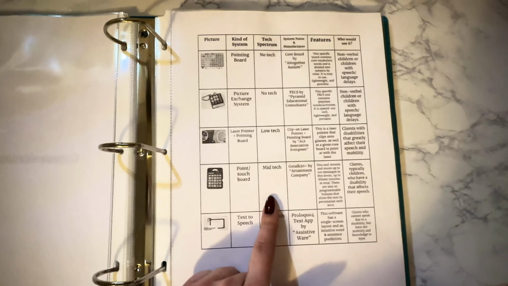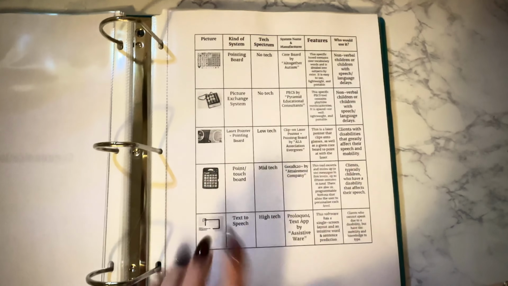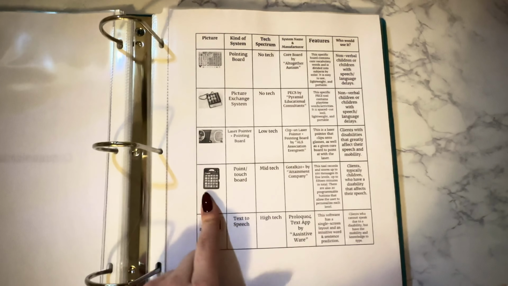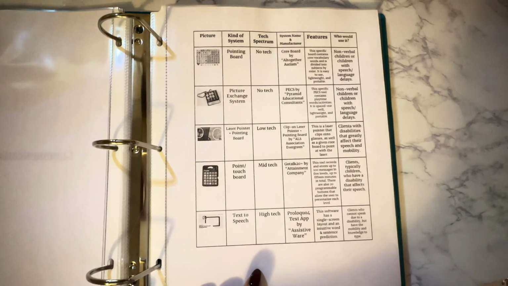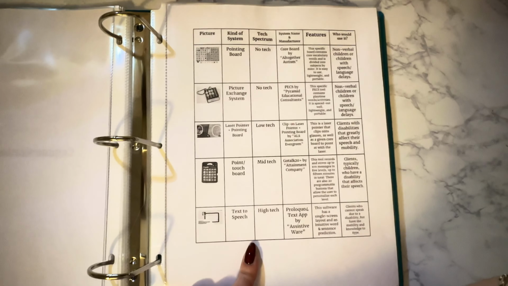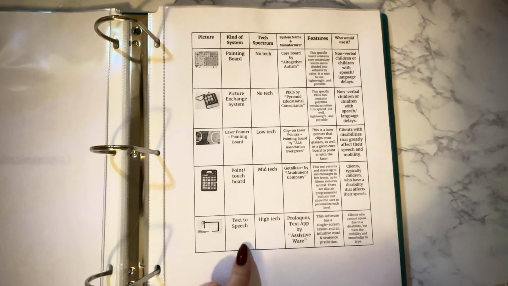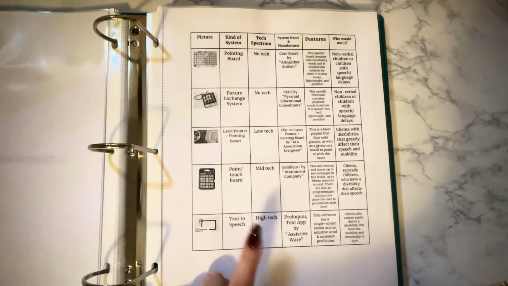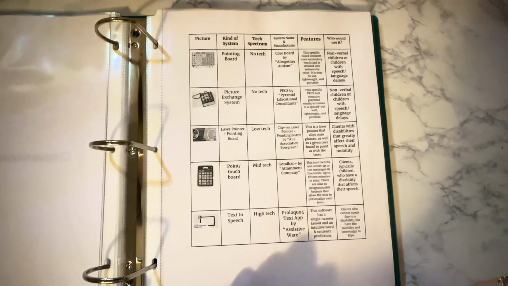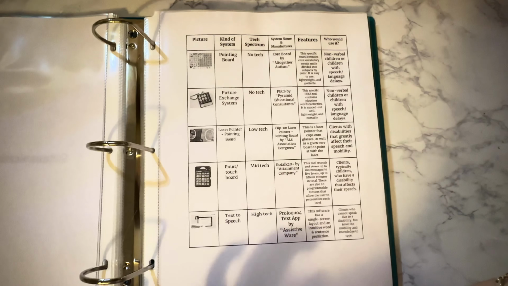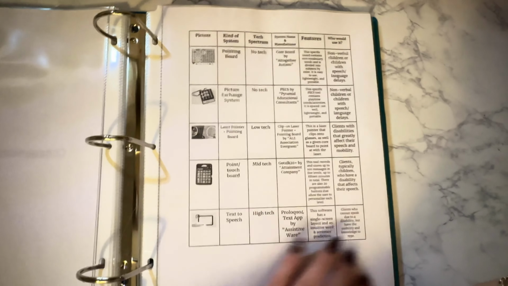And then for mid tech, I included a point touch board, and I specifically included the Go Talk 20 Plus by Attainment Company. This one records and stores up to 100 messages in 5 levels, up to 15 minutes total. Then I included a text-to-speech one for high tech, which was the Proloquo4Text app by AssistiveWare. It has a single screen layout and intuitive word and sentence prediction. And those were the 5 that I reviewed.